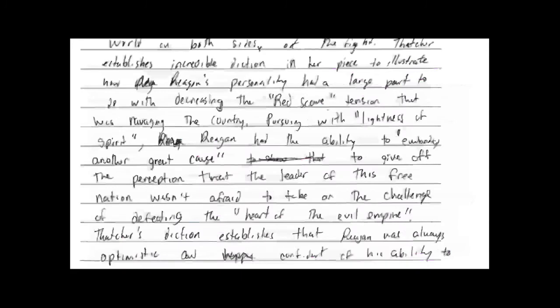So, then I wanted to just leave you with this final example where it kind of pulls it all together. So you see at the very top, not the very, very top, but where it says Thatcher on the first line, this is a different prompt. It says, Thatcher establishes incredible diction in her piece to illustrate how Reagan's personality had a large part to something with decreasing the Red Scare tension that was ravaging the country.